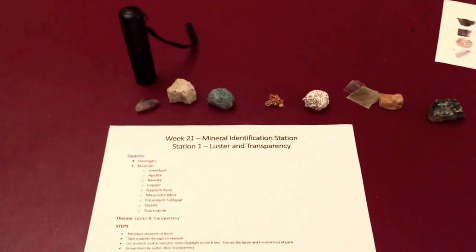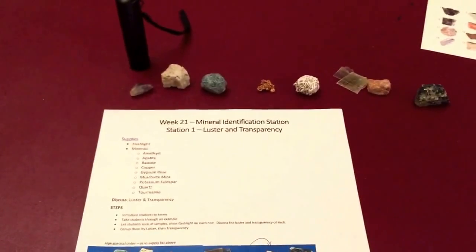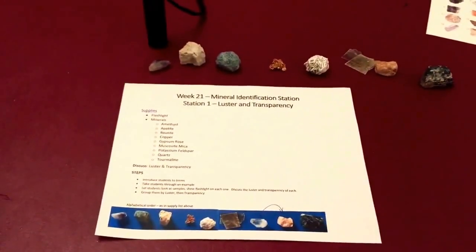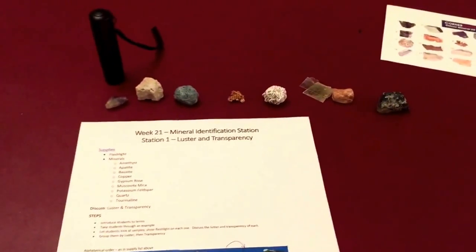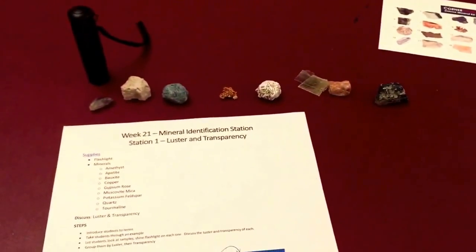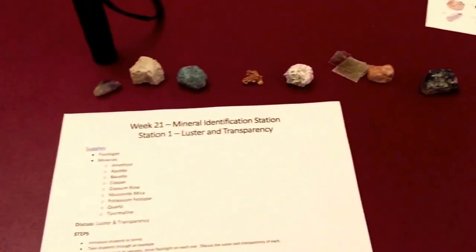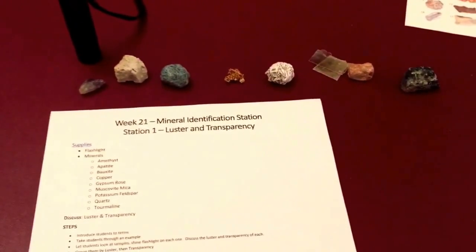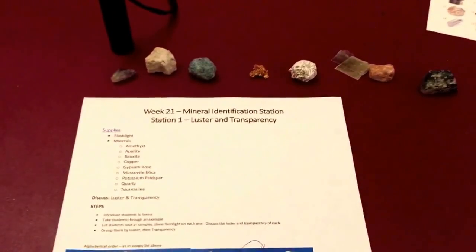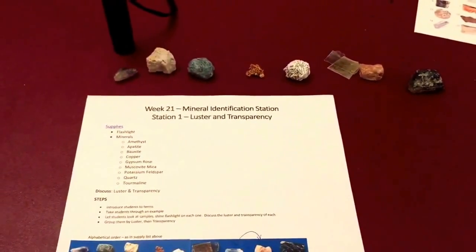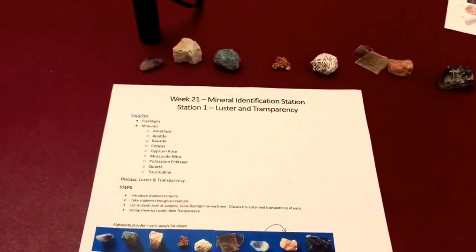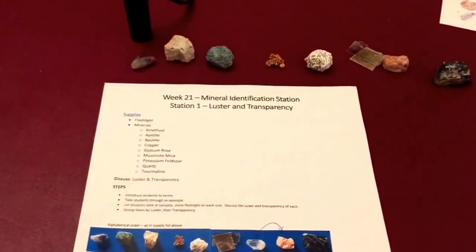I would really encourage you to have them repeat the words, because remember in week 22, they are going to be using these tests to identify the minerals. So it's going to be important that they remember the names of these tests and they remember some of the words like opaque, translucent, and transparent. So do some say and repeat there too.